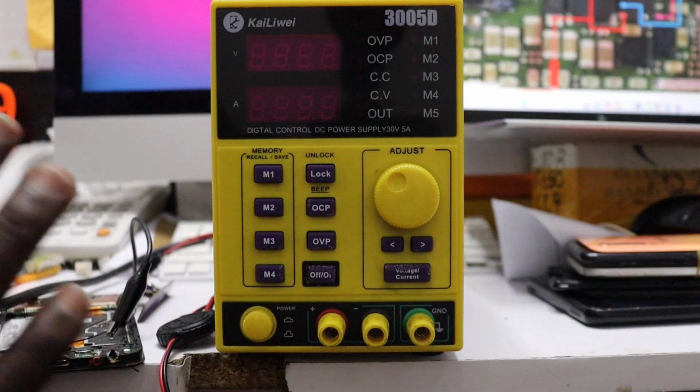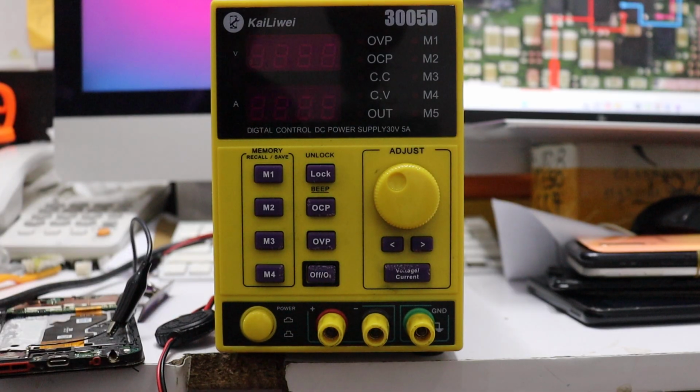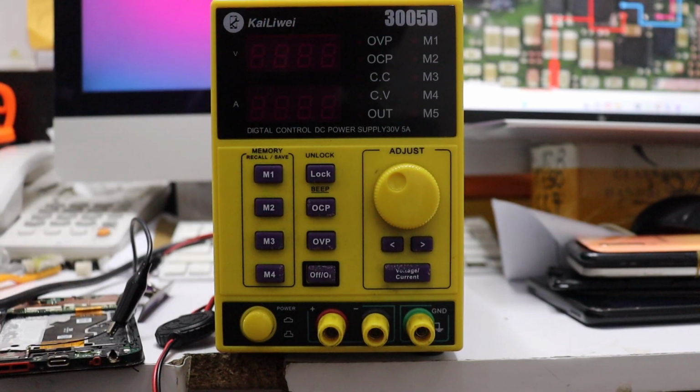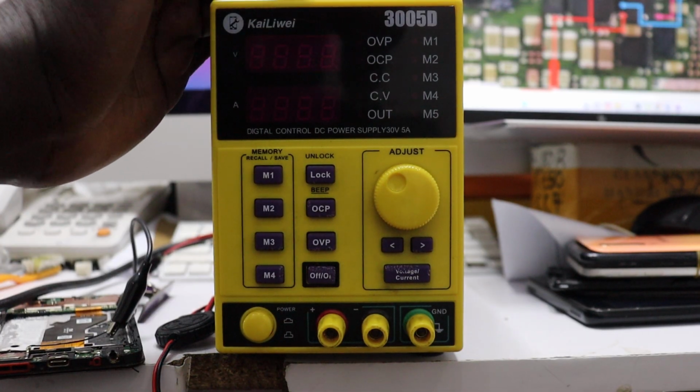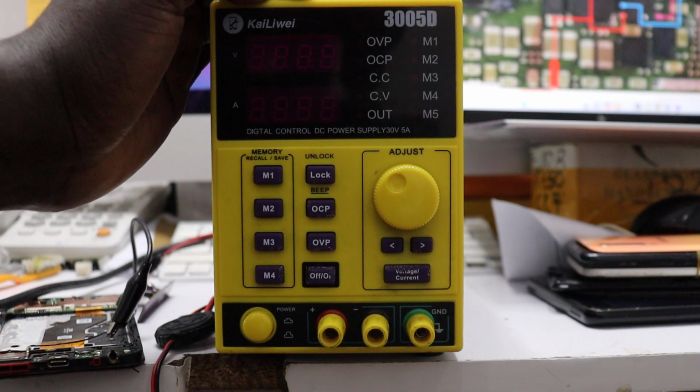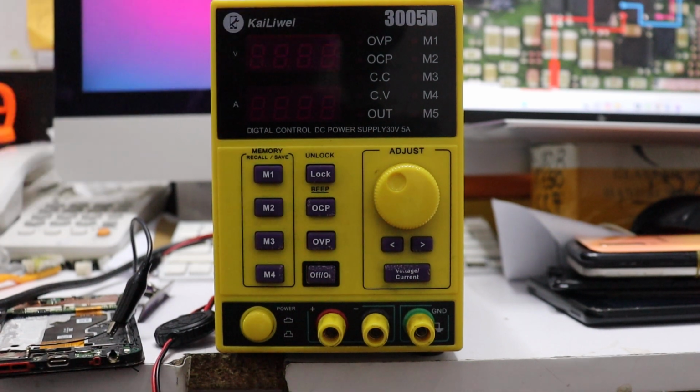And we have many companies with different types of these machines, with also different maximum voltage that they can give as an output. But this one can give up to 30 volts maximum.